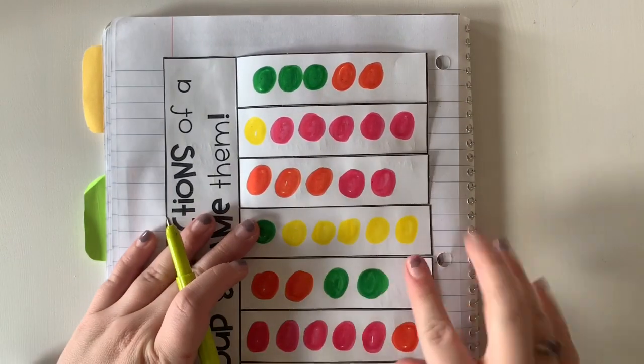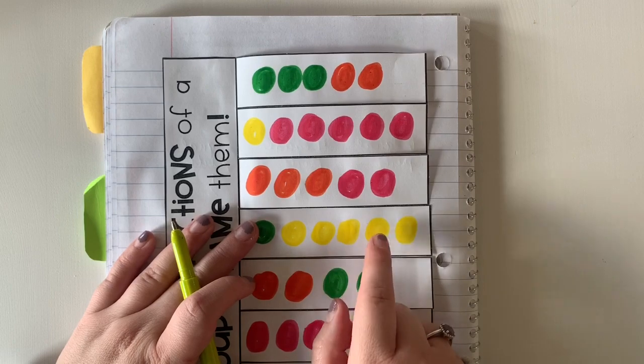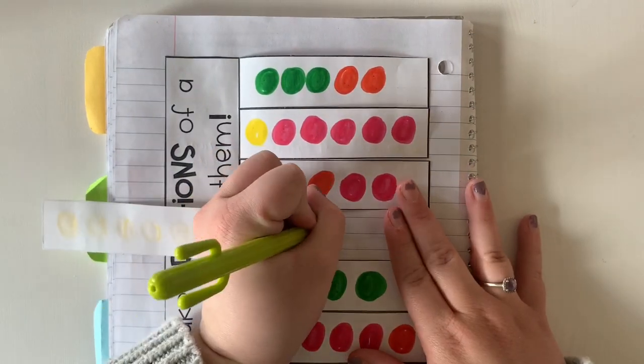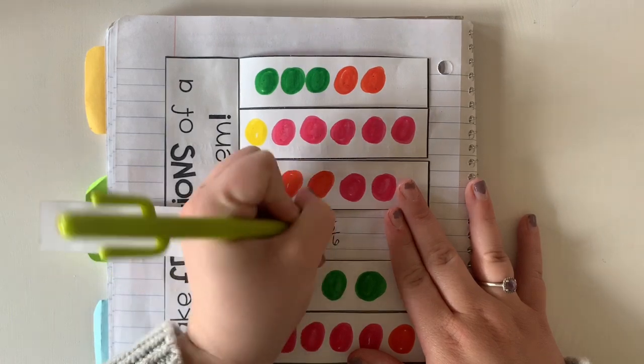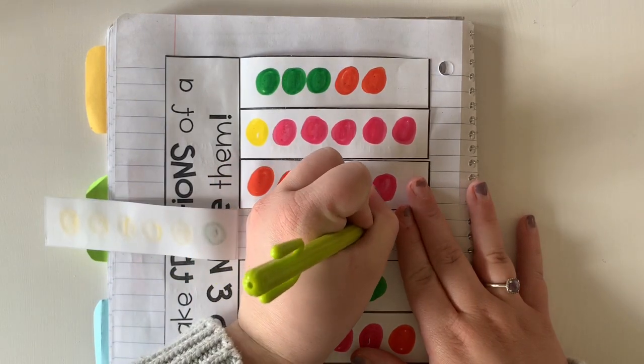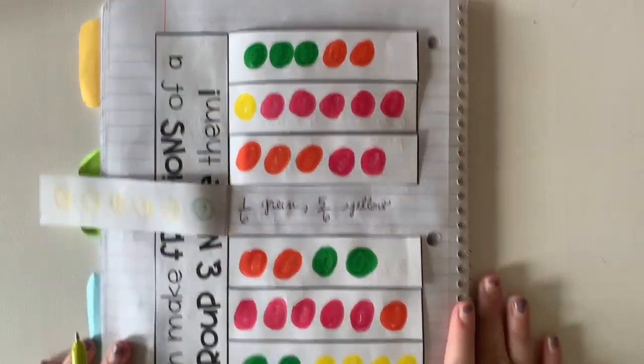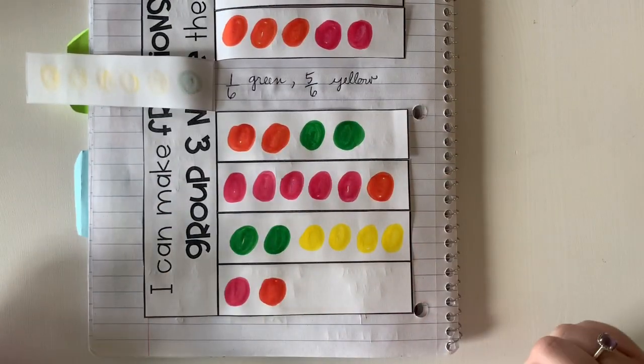Now let's count the rest of them that are yellow. 1, 2, 3, 4, 5. So 1 out of 6 are green, and 5 out of 6 are yellow. Now pause the video and do the bottom half by yourself, and then check it with me.